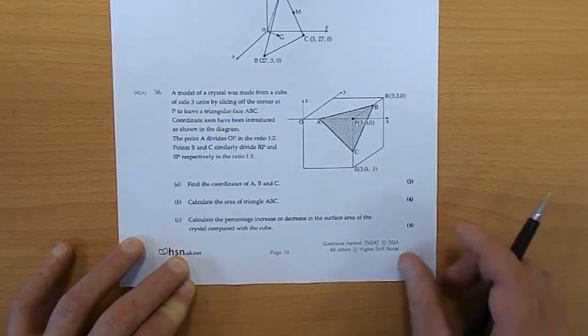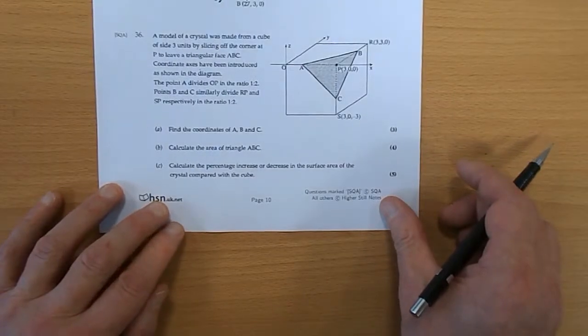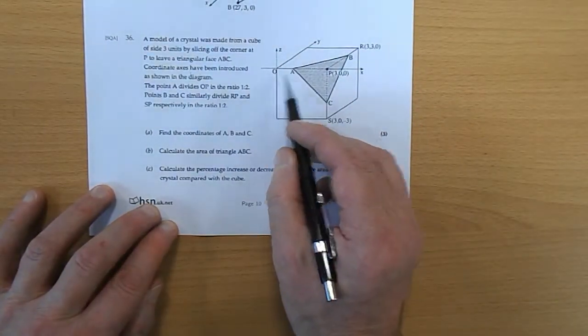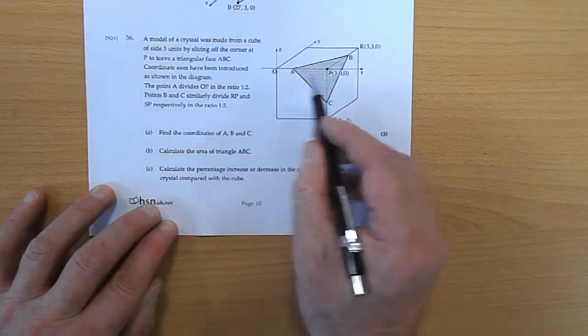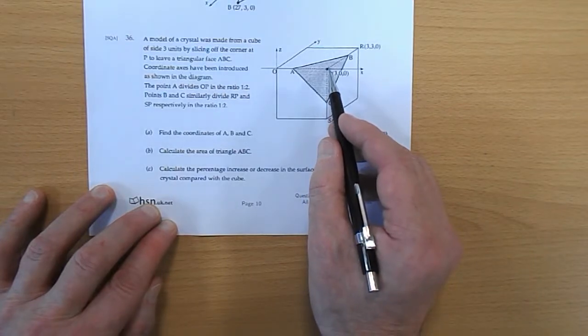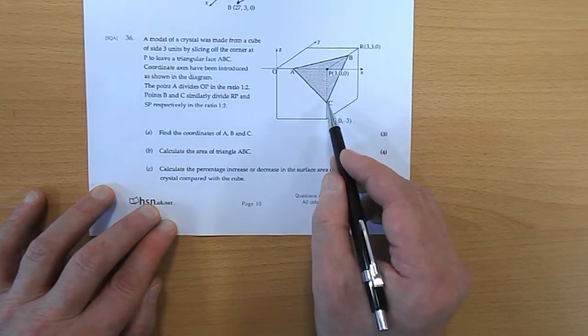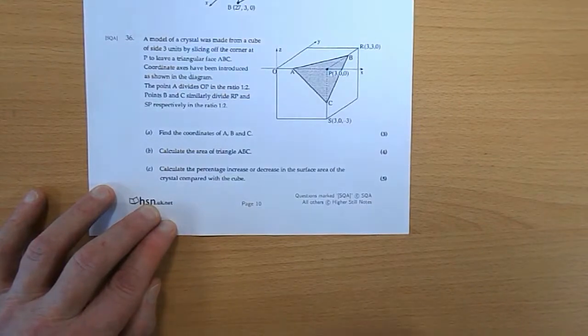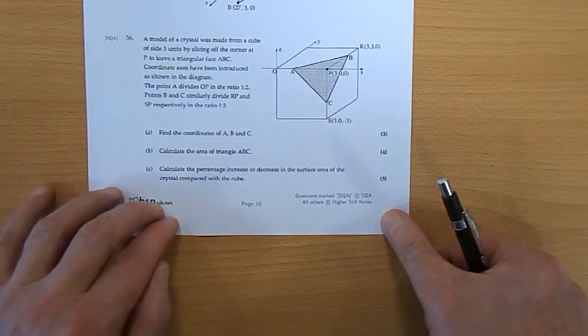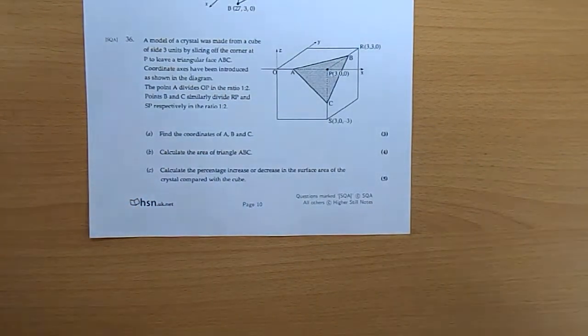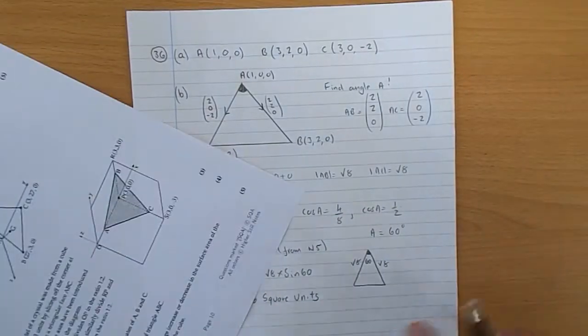Okay. And how about the point C? Well, similar story. How do you get from O to C? 3 along the X, nothing along the Y, and 2 down on the Z. So C is 3, 0, minus 2. Okay, so getting that out of the way and just moving on to the main part of where I did my working.